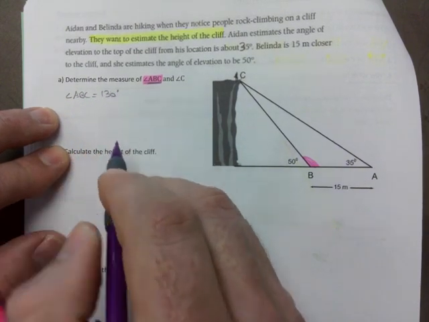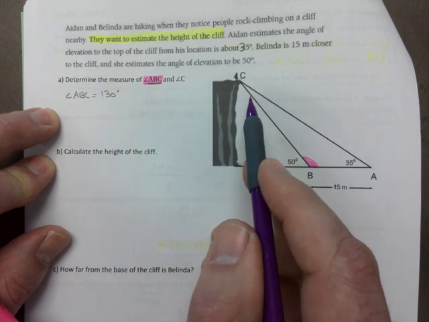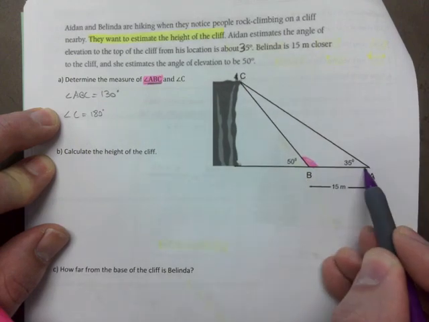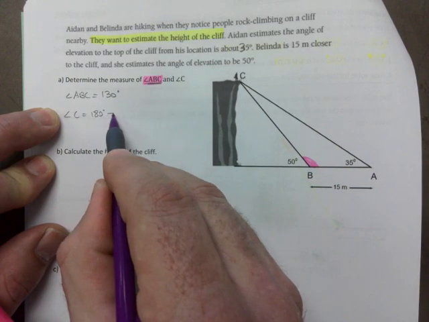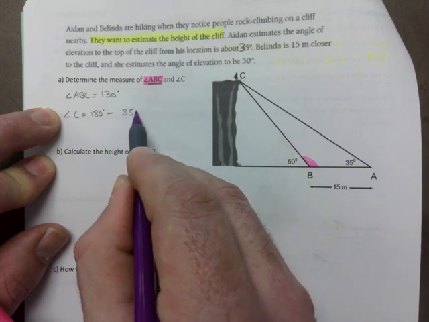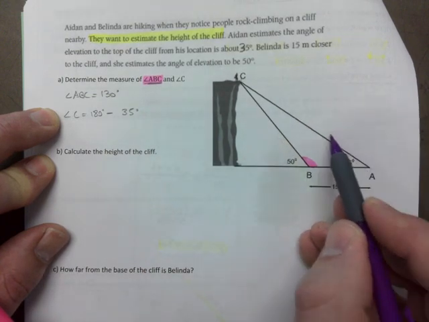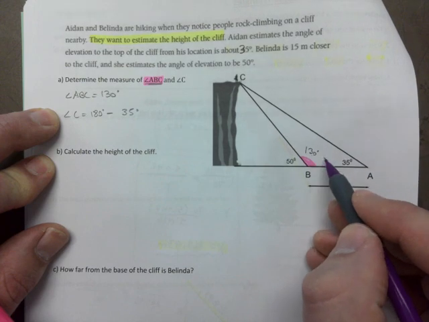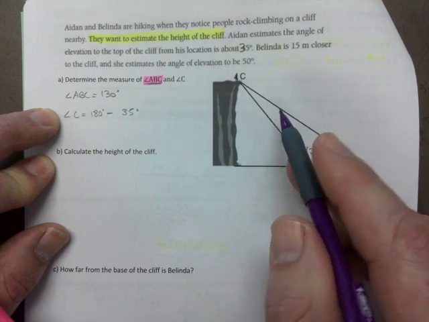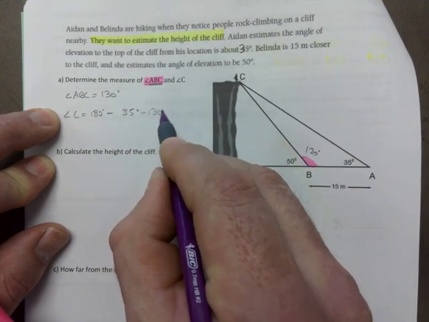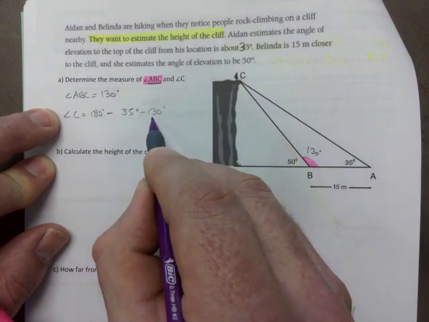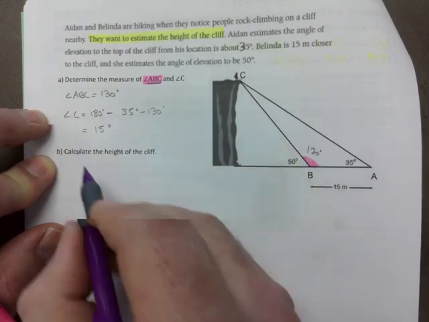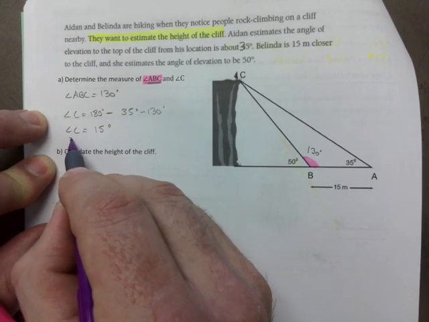It's 130 degrees. And the angle C up here is 180, because the whole triangle adds up to 180, minus the 35, because right now we're in this triangle here. We're going to make this 130, right? So we're going to take these two away from 180 to get that sliver up there. So this would be 165. So that leaves us with 15 degrees, right? Angle C is 15 degrees.